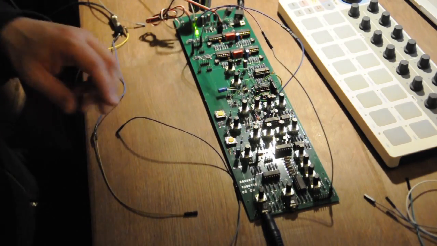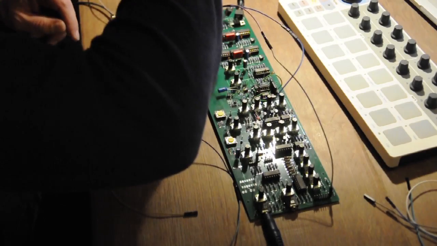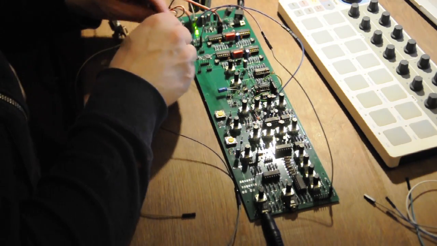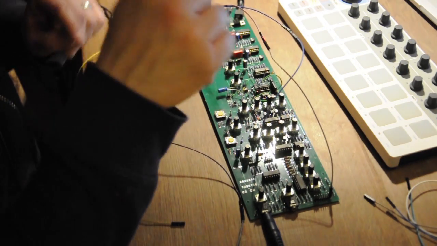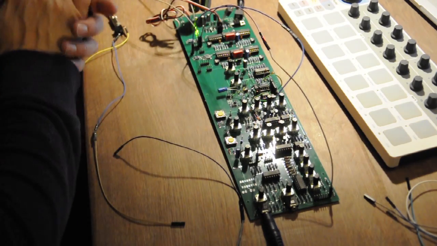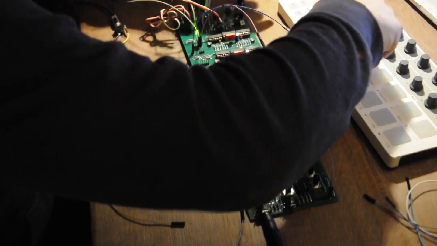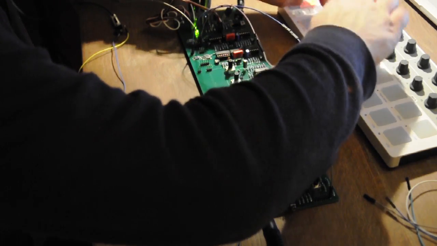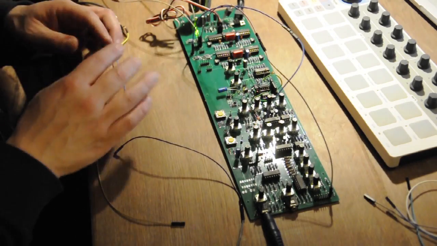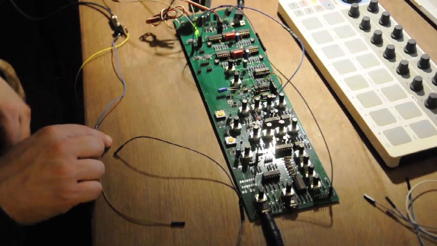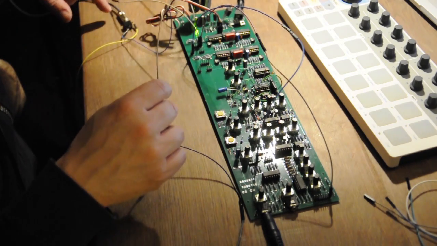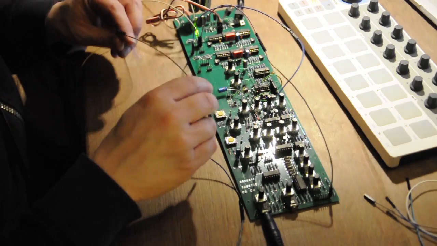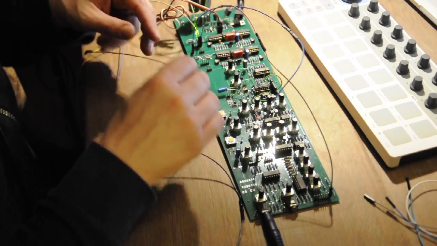If I would like to use the Arturia BeatStep, I can use the control voltage output of the BeatStep to adjust the frequency of the oscillator. As you can hear, just a little bit lower. Although that sounds great, I like to use the gate functionality also. Gate functionality comes through this jack, and gate functionality is usable by the voltage controlled amplifier.